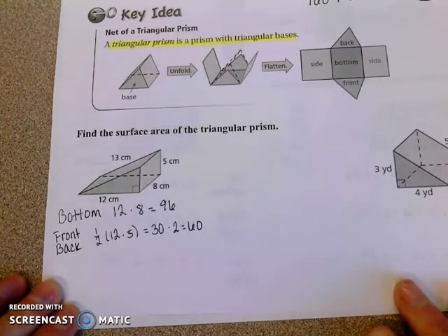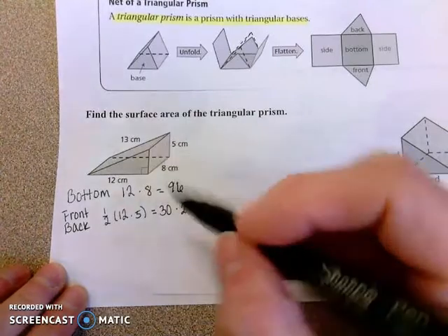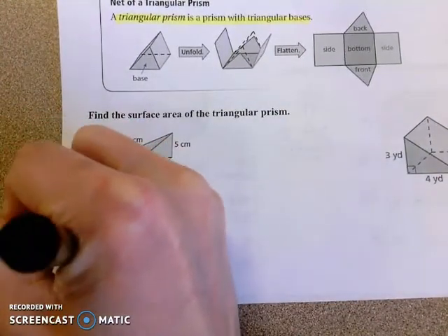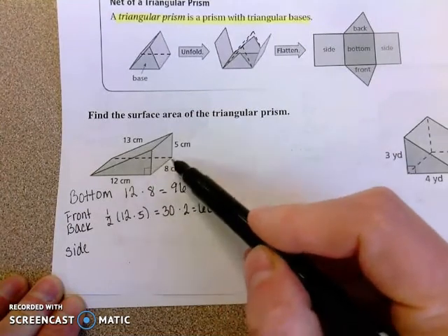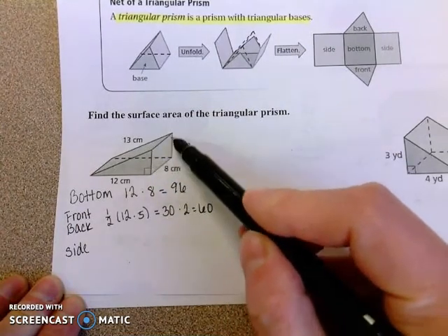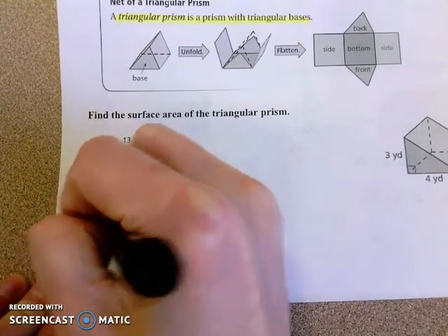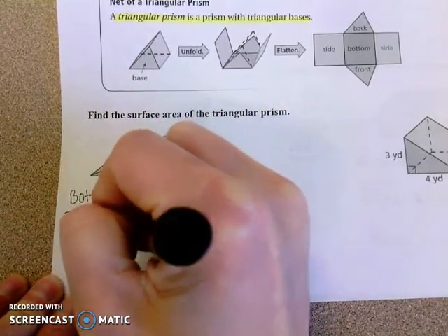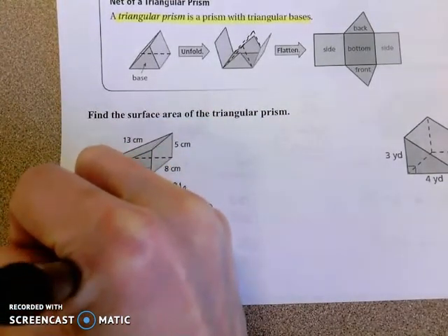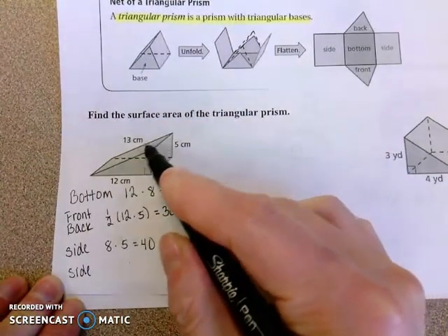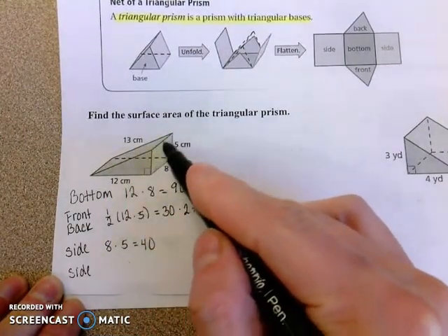And then we have 2 sides. And the 2 sides we have left are different sizes, so I'm going to label them both differently. So first I have this little side here that's 8 by 5. So it is 40 centimeters squared. And then we have one more side, which is this bigger one that's slanted up here at the top, and it's 13 by 8.